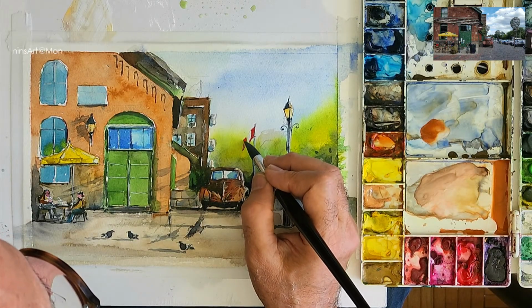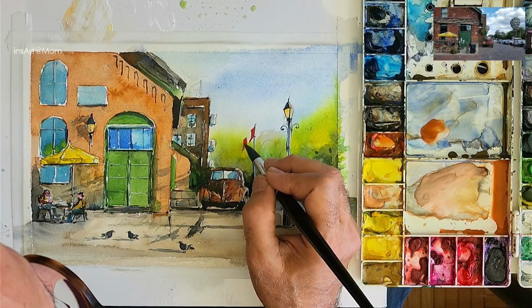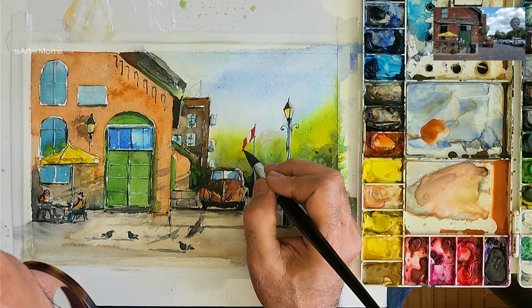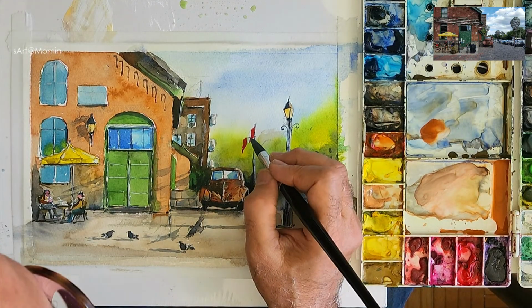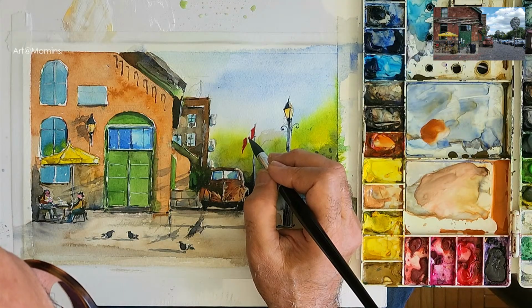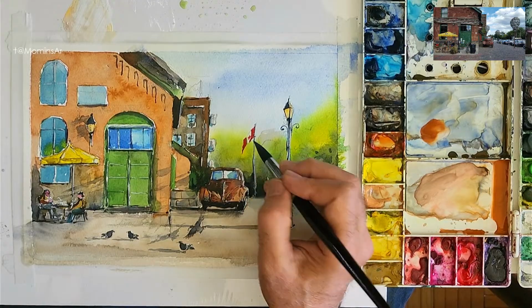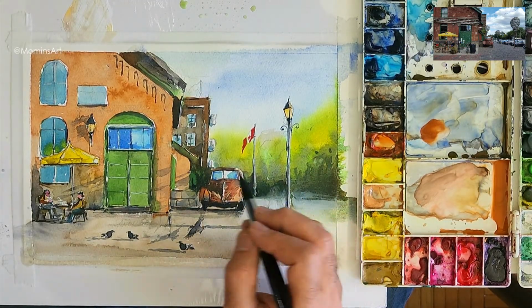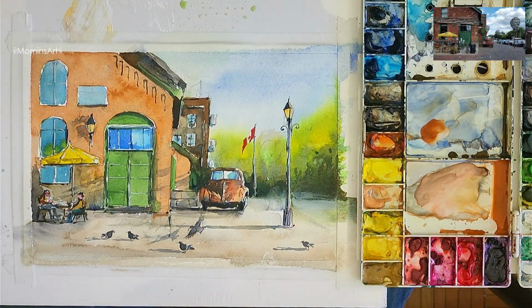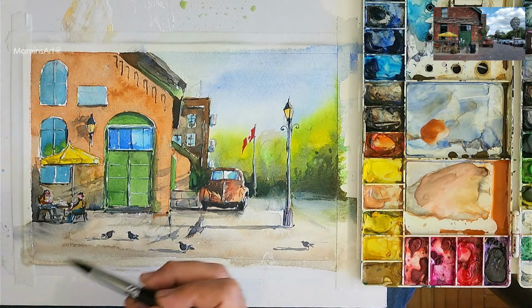Because it was more watered down than the wash I put in, so I'll keep it, and I'll put some of that maple leaf also here. Just vaguely, you don't need to do very fine work or something. Just vaguely put it, and yeah, that's it.